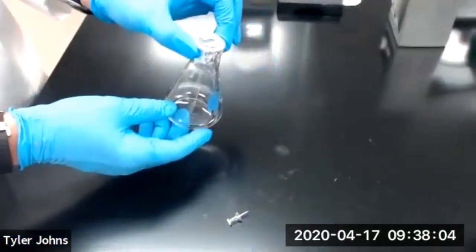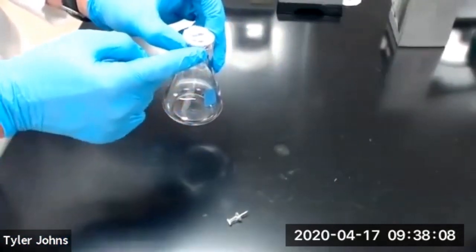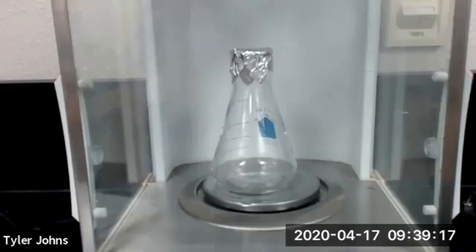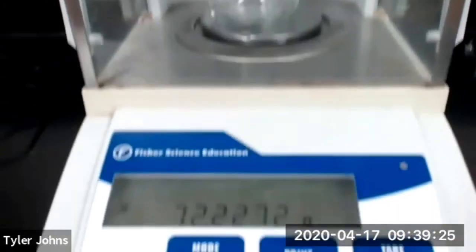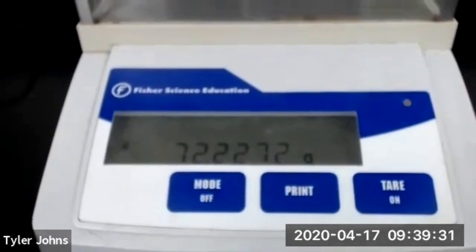Now we're going to determine the mass of our 125 ml Erlenmeyer flask and the foil lid. The mass of our flask plus the foil lid is 72.2272 grams.